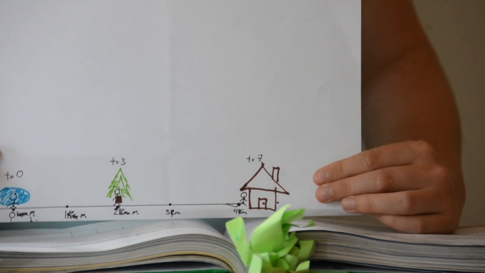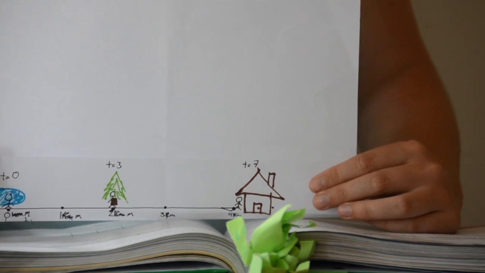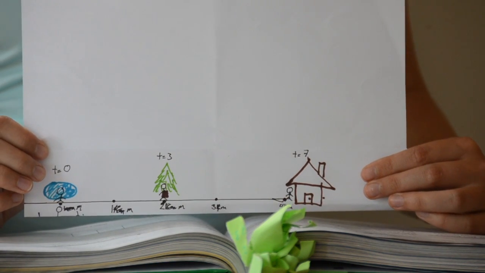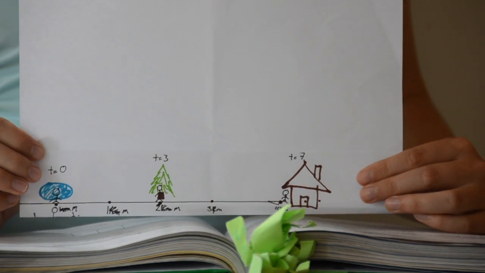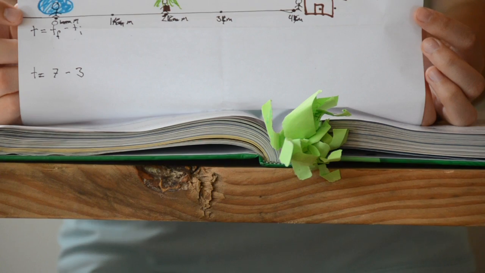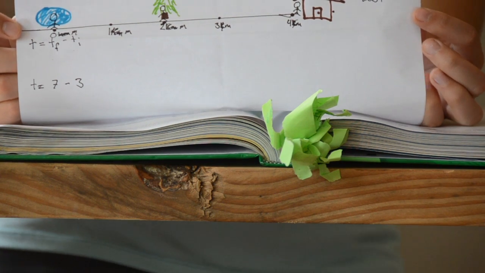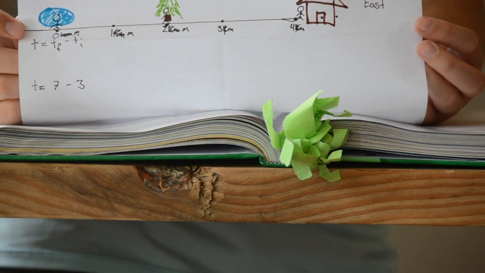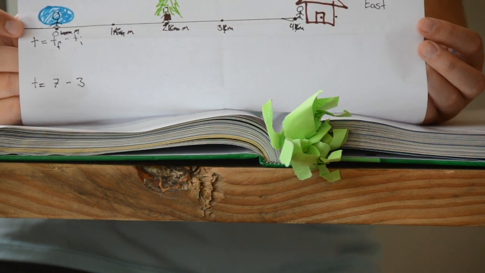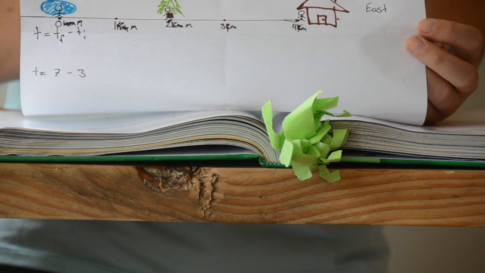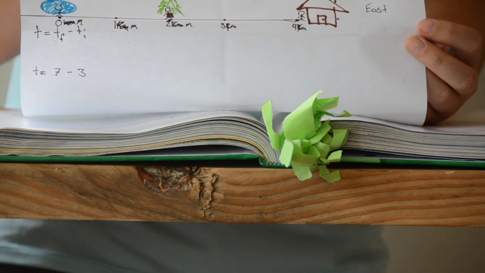And how we calculate time is time equals final time minus initial time. Okay? So let's do the equation. So our final time is 7 because he was at the house at 7.